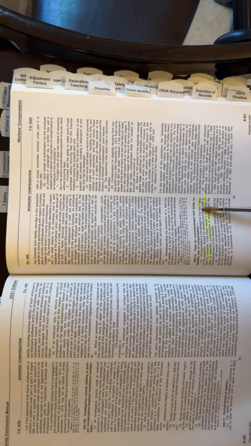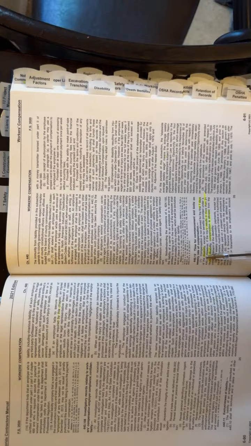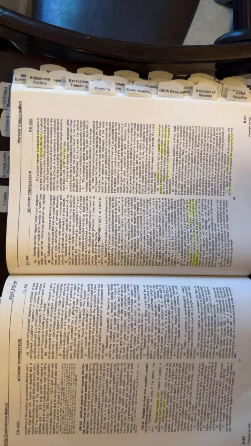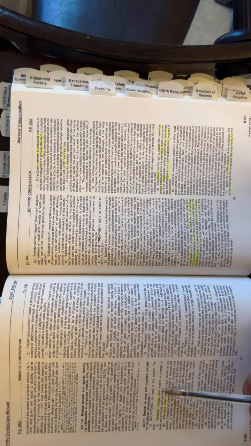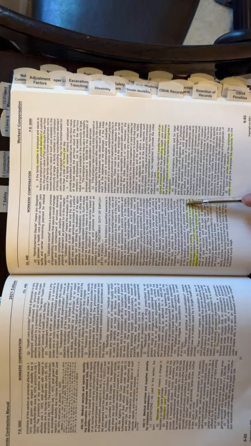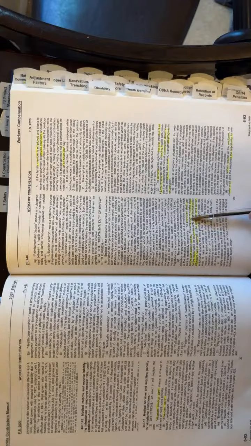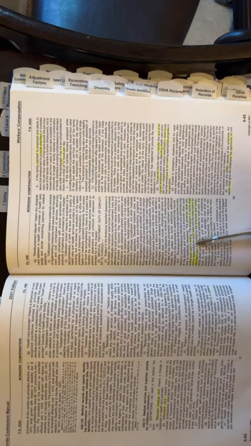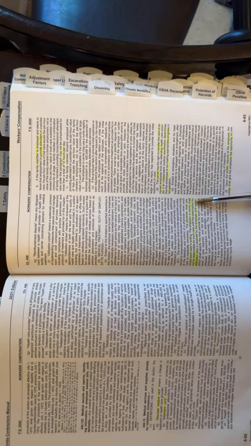691, 7 days disability. Injury results in more than 21 days of disability. Compensation is allowed. 692, alternate medical care, attendant care. 693, physician shall prescribe such care in writing. Employer or carrier shall not be responsible for such care until the prescription for attendant care is received by the employer and carrier.